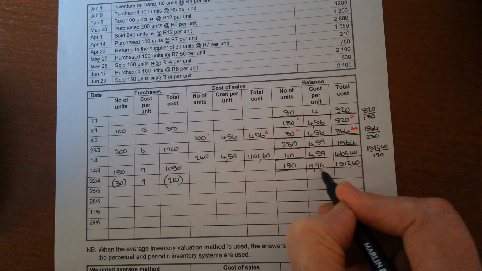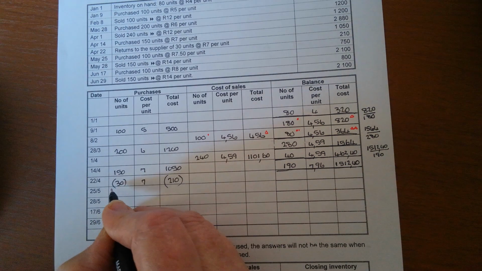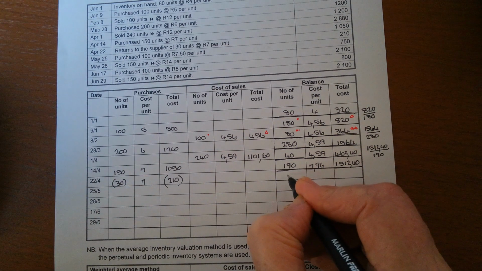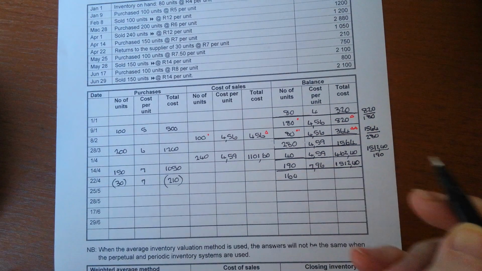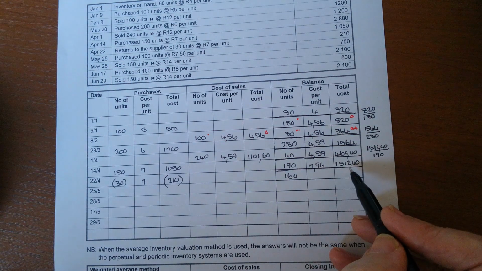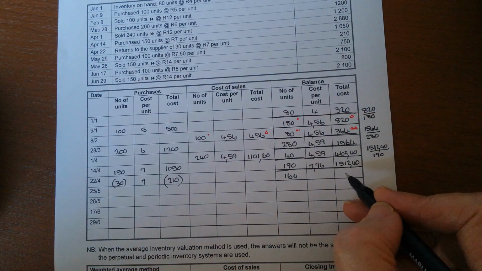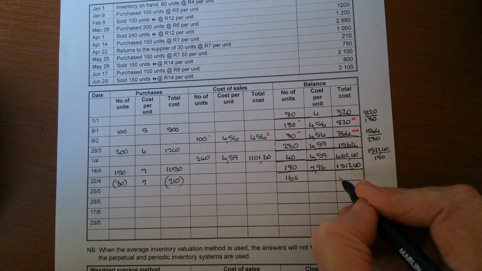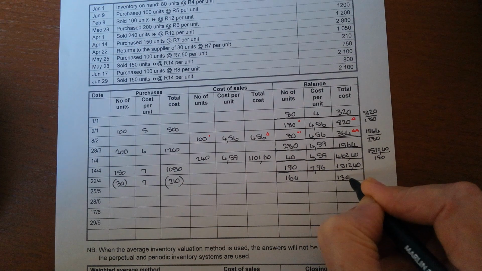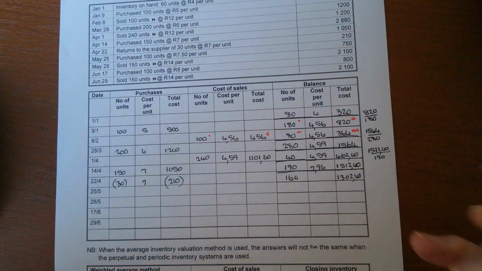So we had 190 units, we returned 30, and now we have 160 units. The 1,512 minus the 210 will give me the new value, and that is 1,302 rand 40.